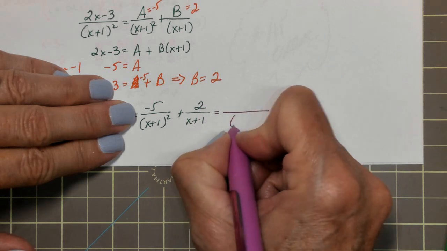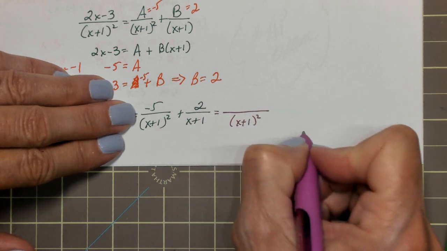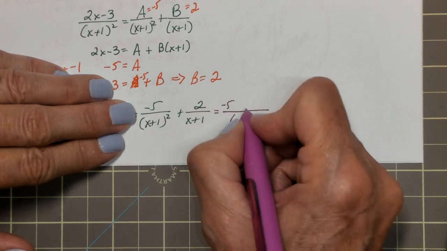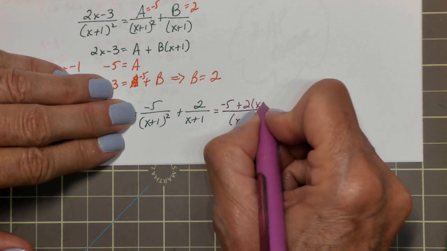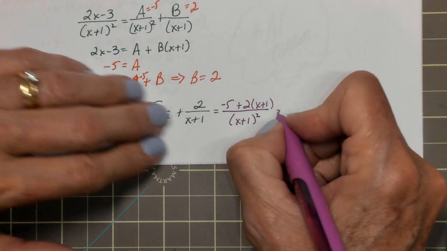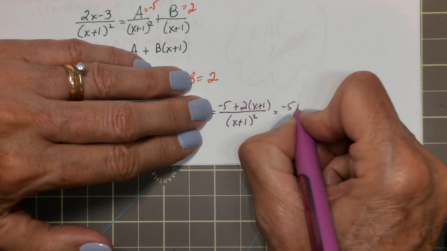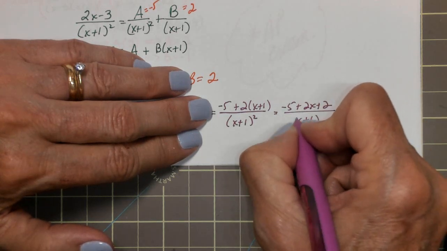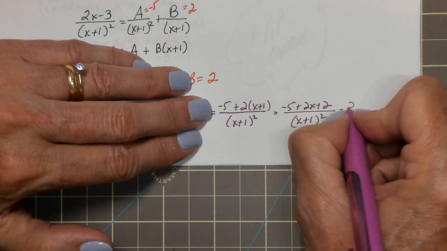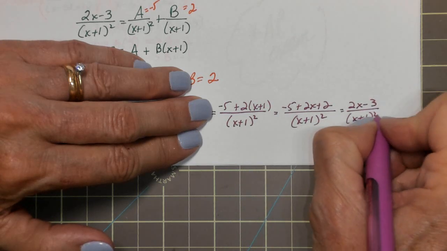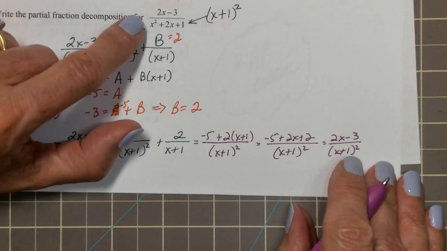The common denominator would be x plus 1 squared. We'd have the negative 5 that wouldn't have to be multiplied by anything, and we'd have 2 times x plus 1. Yeah? This is negative 5 plus 2x plus 2 over x plus 1 squared, which is 2x minus 3 over x plus 1 squared. And that is precisely what we started with.